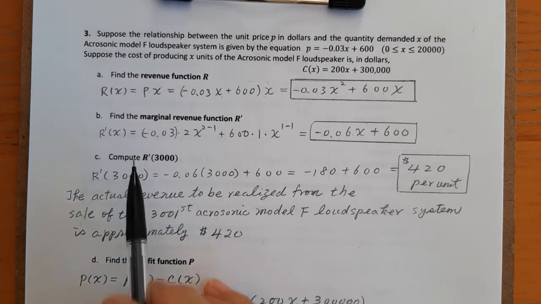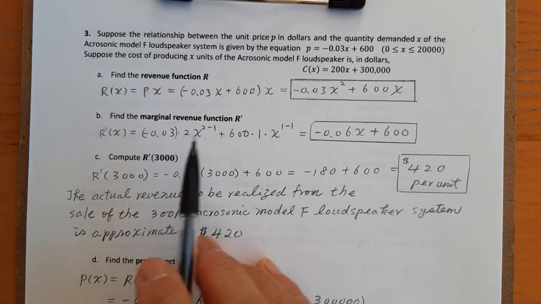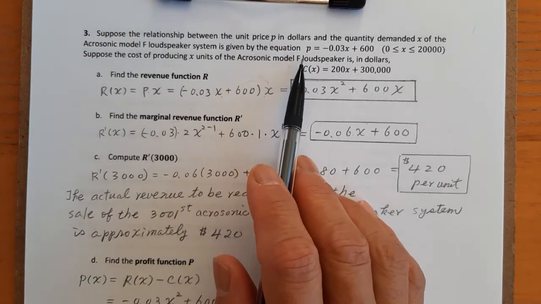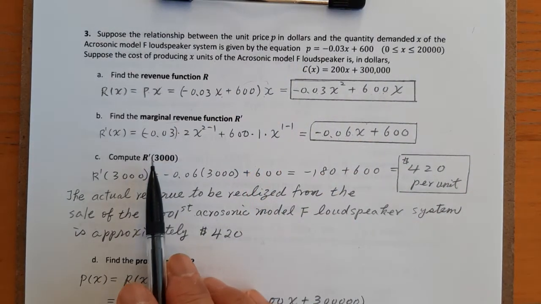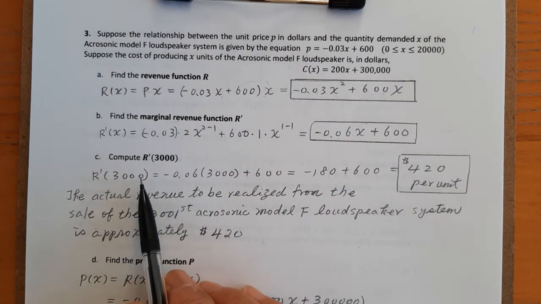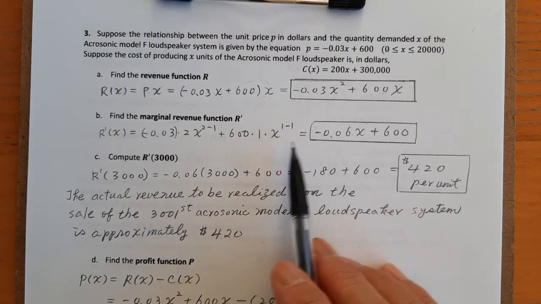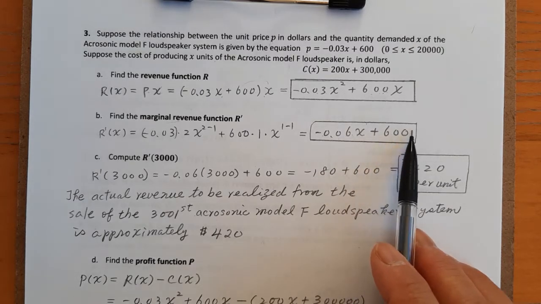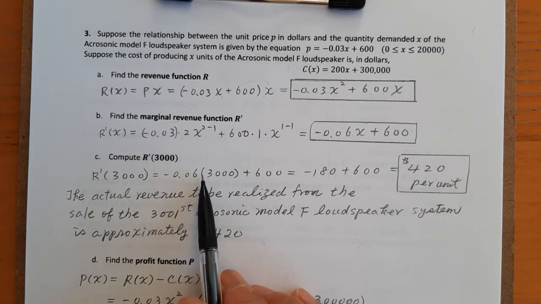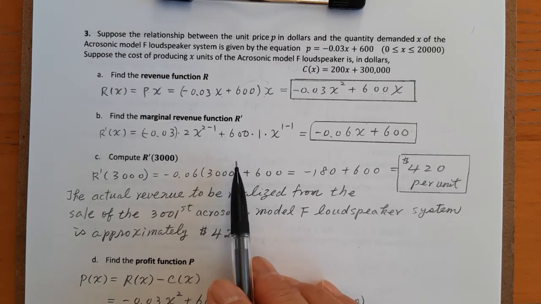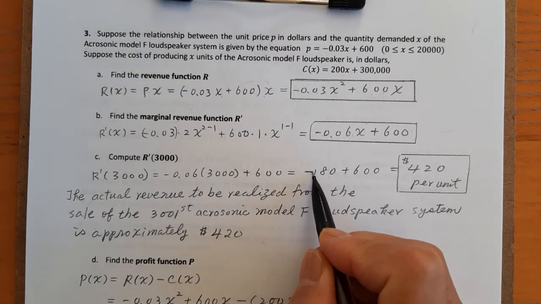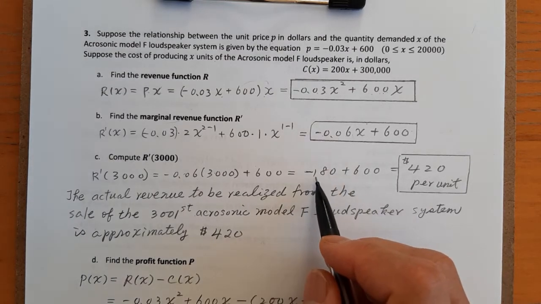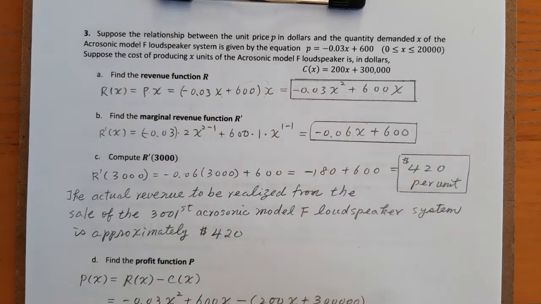And compute R prime of 3,000, when x is 3,000 speakers demanded. What is the revenue? So 3,000 plug into this, get negative 0.06 times 3,000, add 600. Negative 0.06 times 3,000 is negative 180. Add 600, 600 minus 180, get 420.